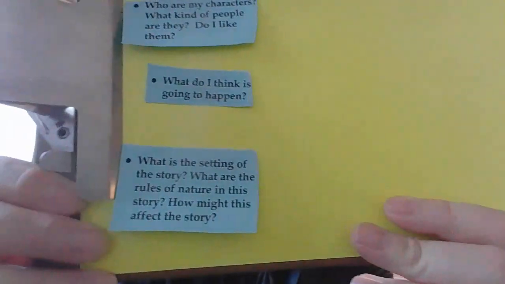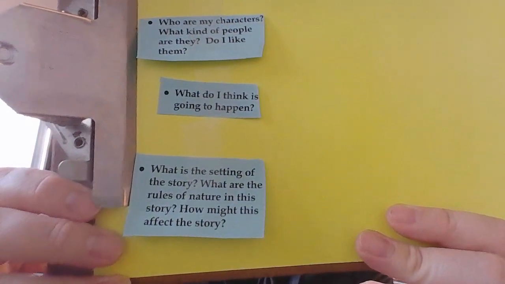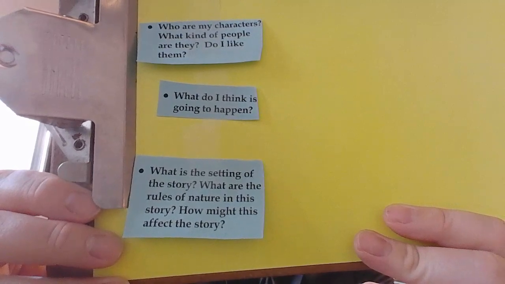Okay. In the beginning of fantasy books, we think about what is the setting of the story and what are the rules of nature in this story. How might this affect the story, right? Because like in fantasy books, depending on where we are, there's different rules, right? There's different rules than maybe the rules we're used to where we live on this planet in this world.